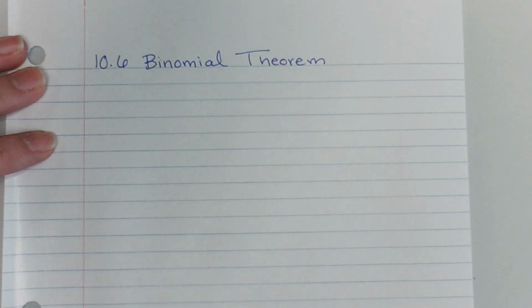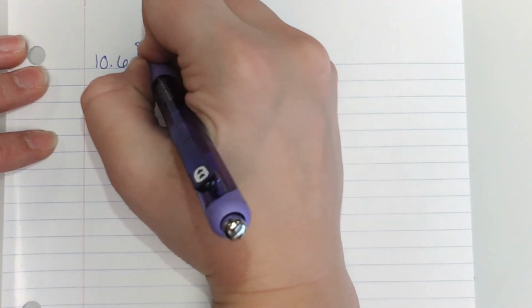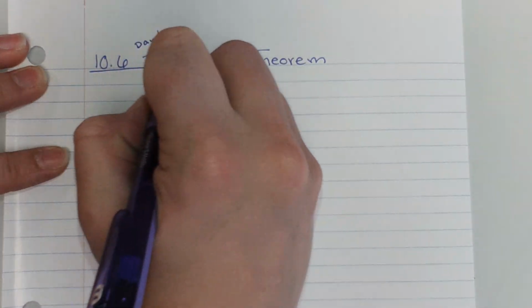10.6, day 1. I forgot to write day 1. 10.6 is all about the binomial theorem.